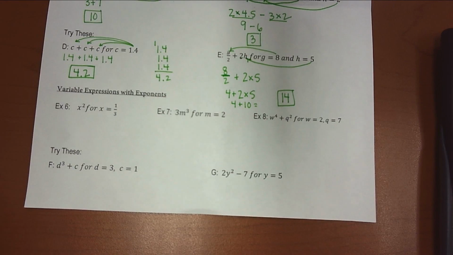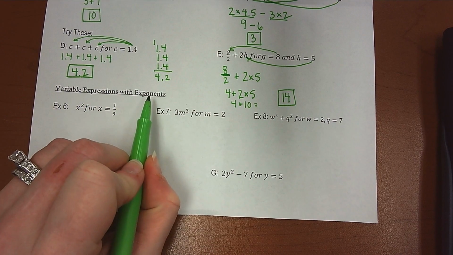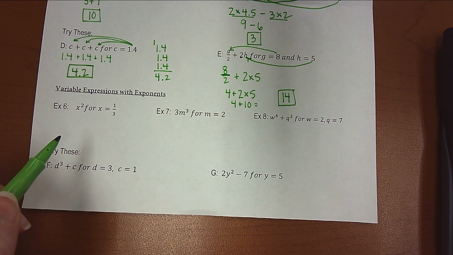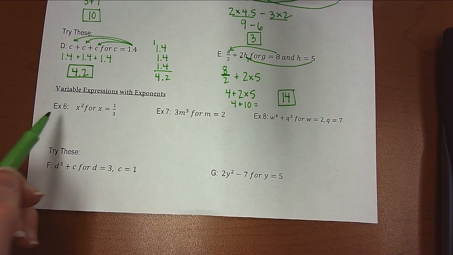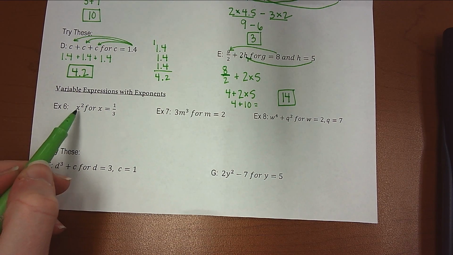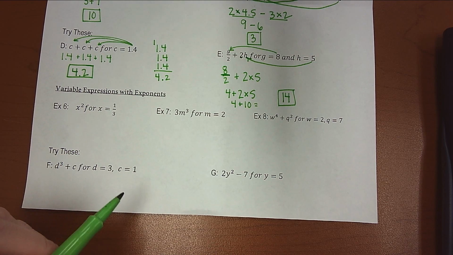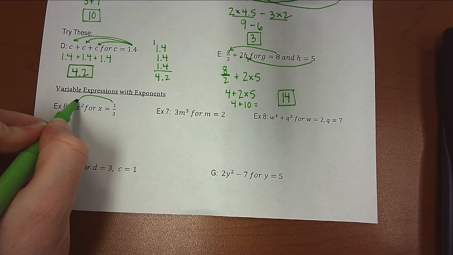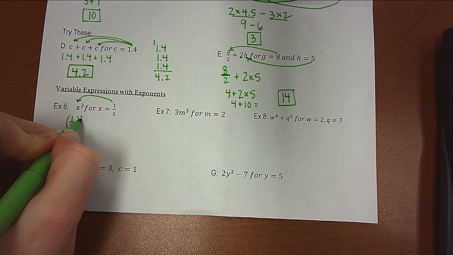Alright, in this last set of notes down here, we're going to be evaluating variable expressions with exponents. So if you remember, an exponent is a tiny number that tells us how many times that number is going to multiply by itself. So in example 6, we have evaluate x squared for x equals 1/3. So what I'm going to do for this one is I'm going to plug in 1/3 for x, and I get 1/3 to the second power.